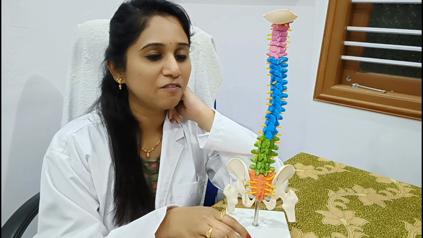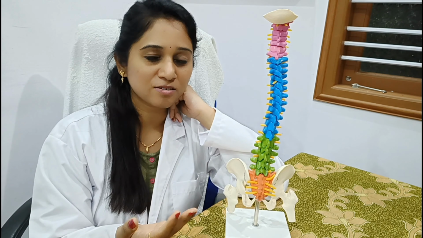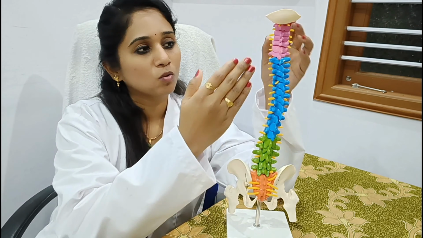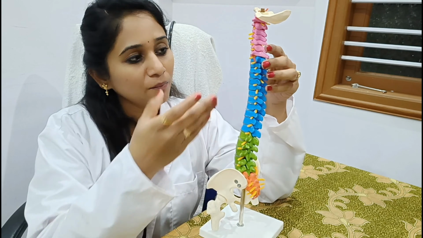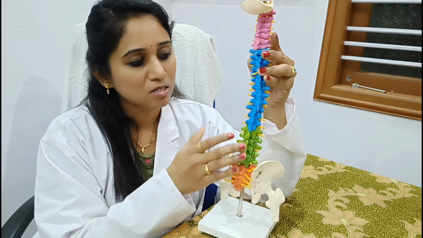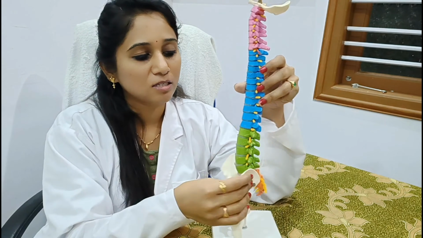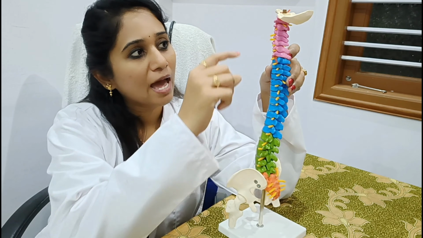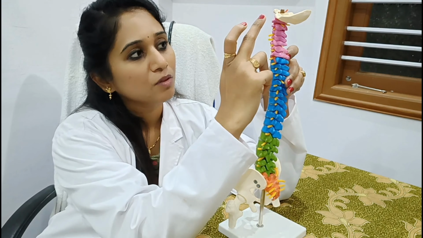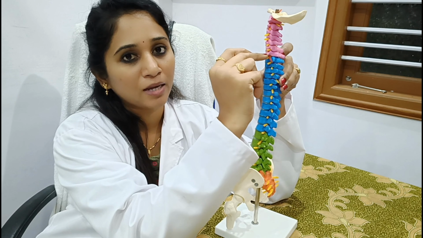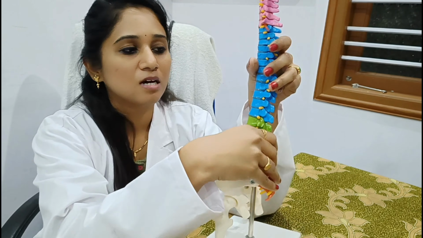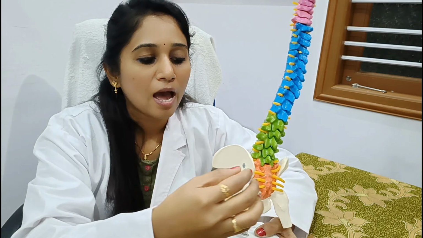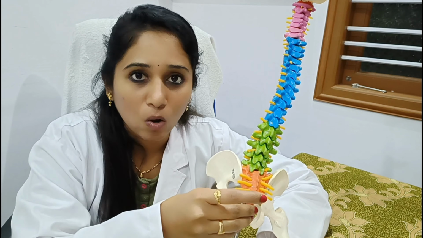Let me explain the brief anatomy of the spine so that you'll understand the root cause behind the pain at the lower back region. So this is the side view of the spine, and this is the posterior view from behind, and this is the anterior view. If we see it from the side view, we have different levels of spine. This is the cervical spine at the neck region, and this is the thoracic spine, and this is the lumbar spine at our lower back region, and then here we have the sacrum and coccyx.